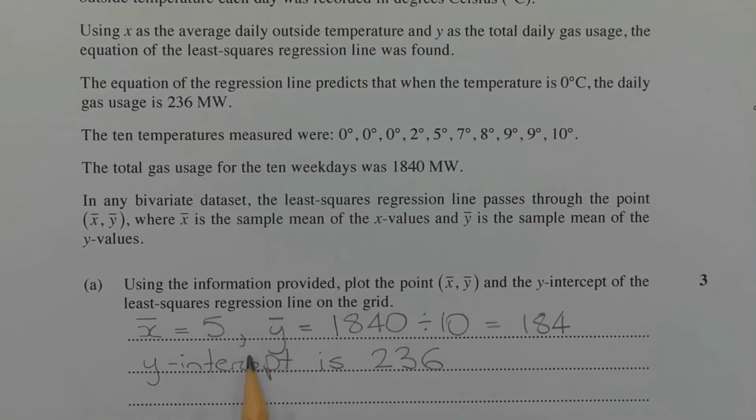Next, find the value of ȳ. Now, ȳ represents the average of the gas usage over the 10 weekdays. And the clue to work that out is found in this line here. The total gas usage, in other words the sum of the scores, is 1,840 over the 10 weekdays, and there were 10 measurements taken. We don't know the individual measurements, but we do know the sum of those measurements. So taking the sum of the scores and dividing by the number of scores, which is 10, ȳ is equal to 1,840 divided by 10, which gives us 184.